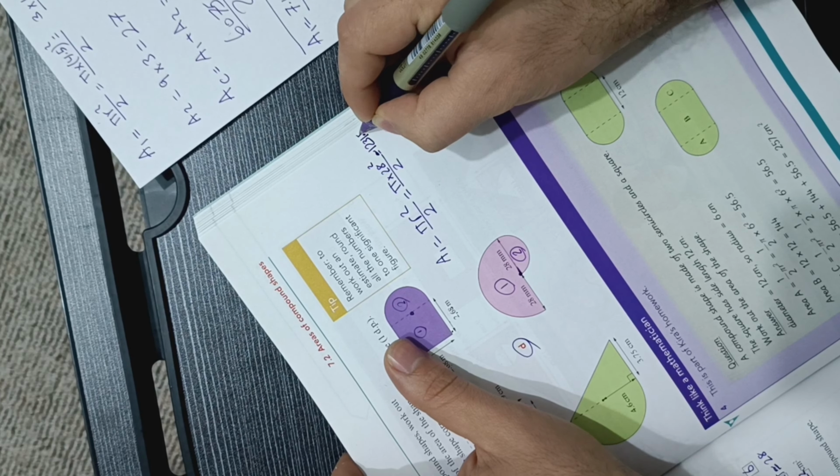So 14 squared is 196, pi over 2 equals approximately 307.8. It has endless decimal numbers. That's why we are just taking the first decimal place.